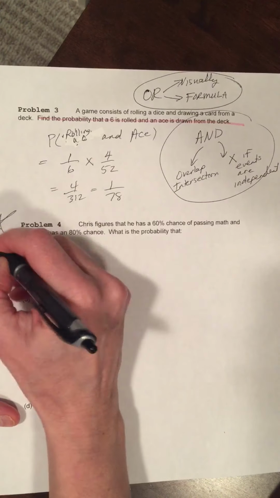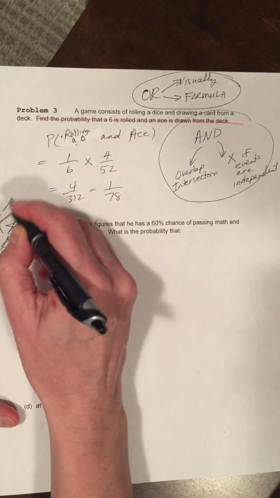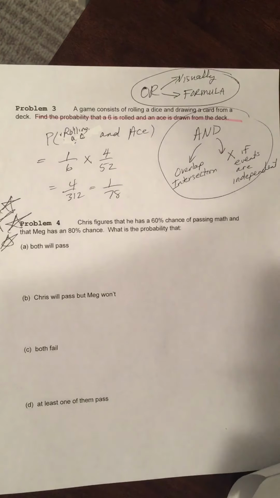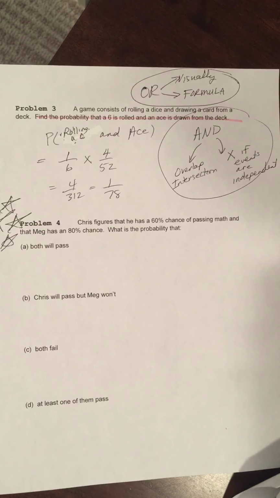Now, I want you to put a bunch of stars, because this is the classic type of question that you would see on a test with regards to the "or". Okay, let's take a look at it.